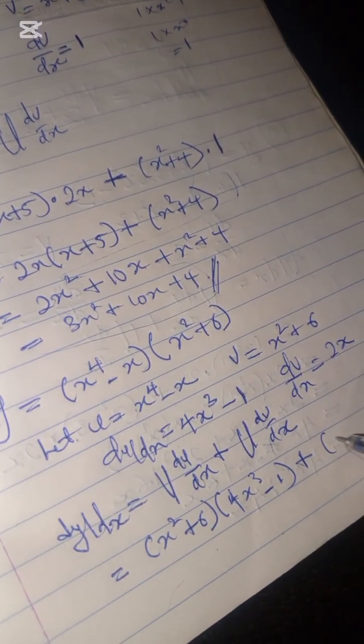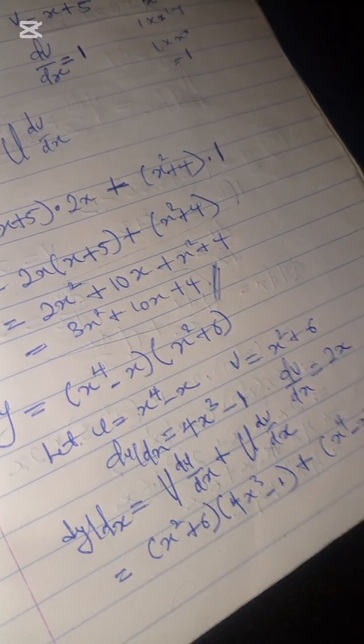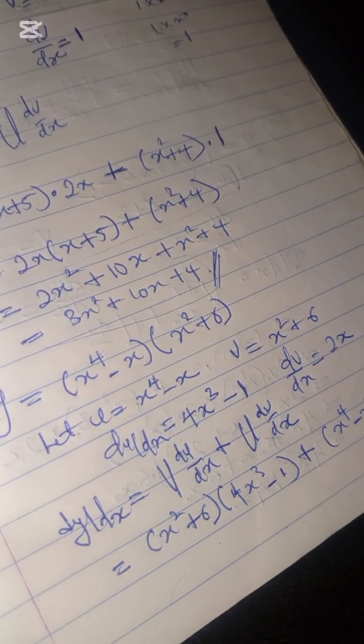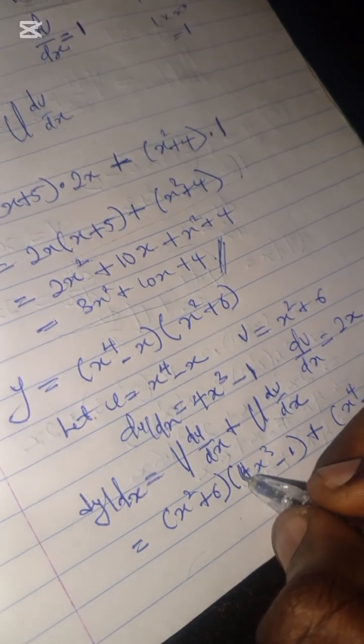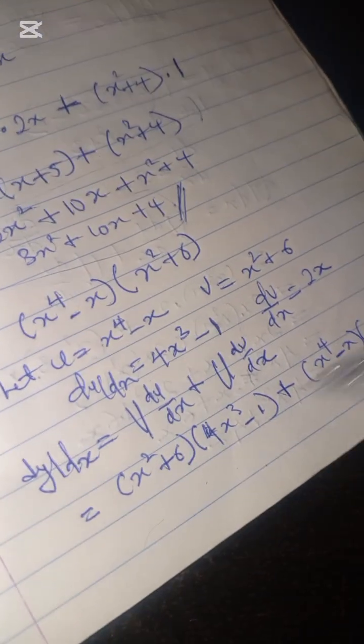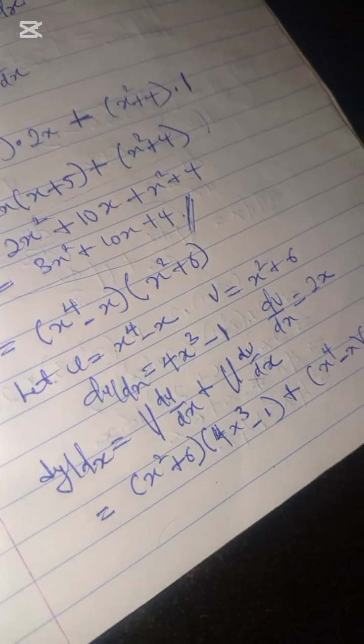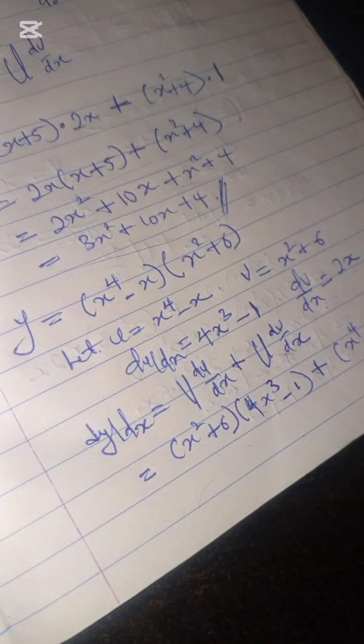Our u is x to the power 4 minus x, and what's our dv over dx? dv over dx is 2x. In this case, since we have high powers, you might not want to multiply out.